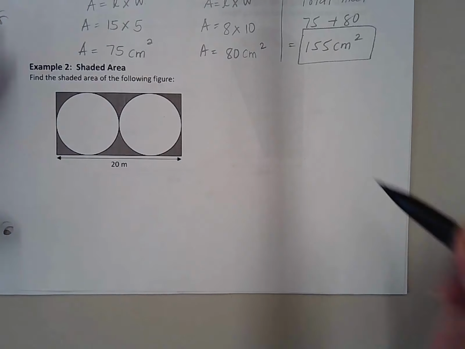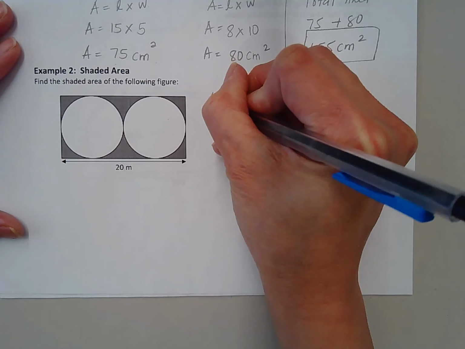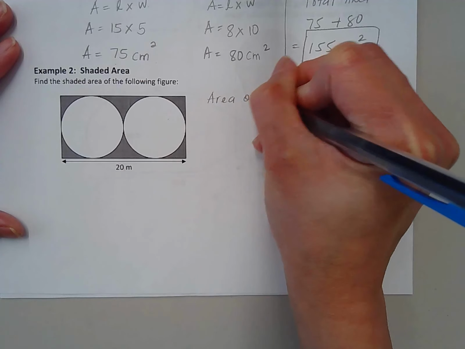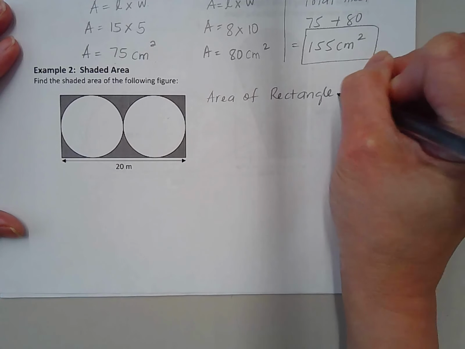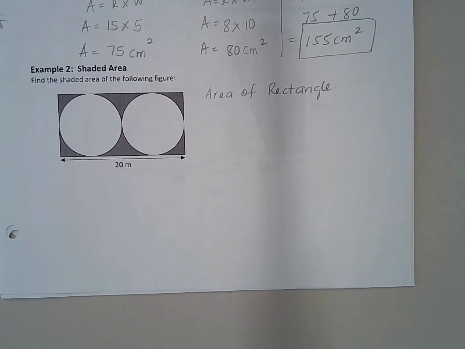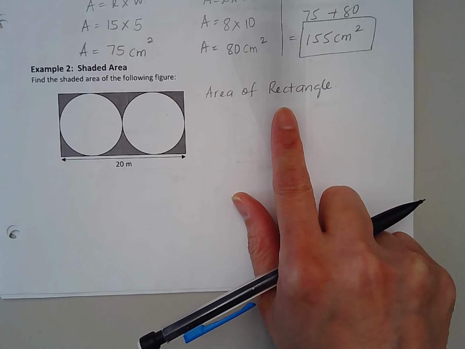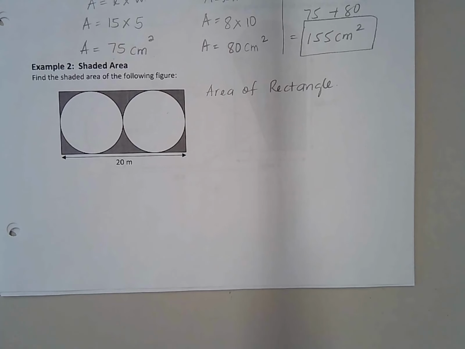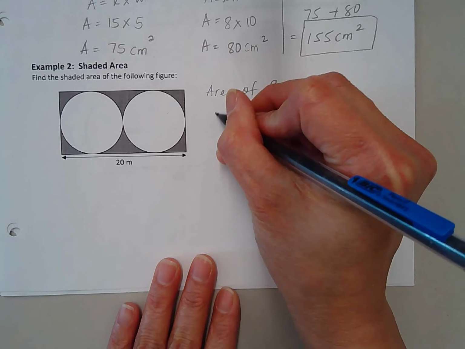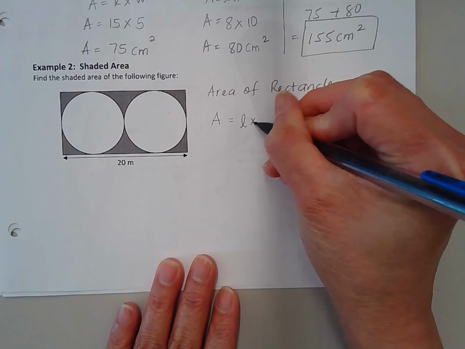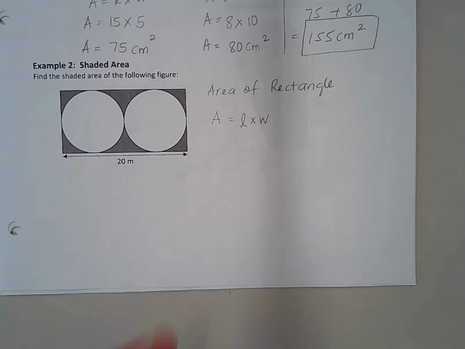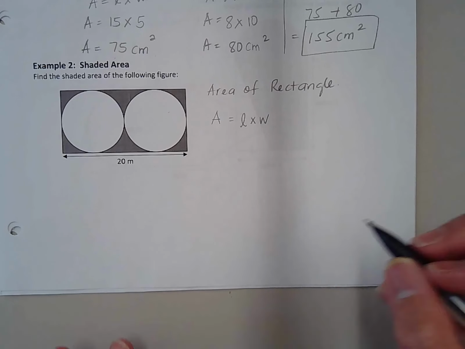So, starting off with area of a rectangle. How can we figure out the area of a rectangle? What's the formula for the area of a rectangle? Area is length times width, or base times height, right? Let's do that.